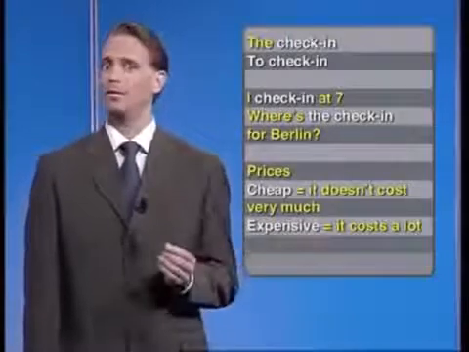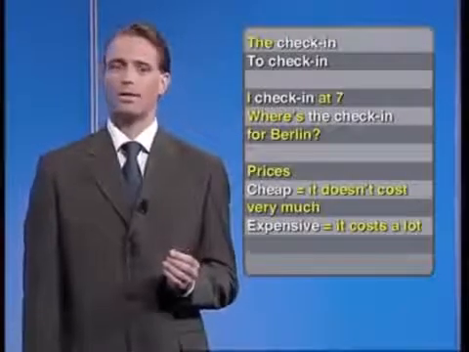That's very cheap. To say what airline we use, we say fly with, followed by the name of the airline. I fly with Air Liverpool, or the type of airline. I fly with low-cost airlines.